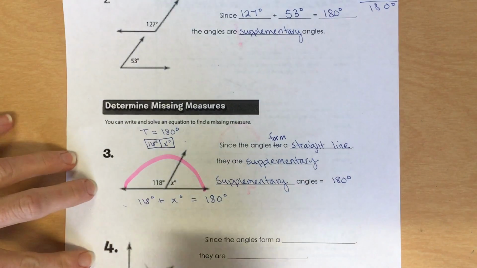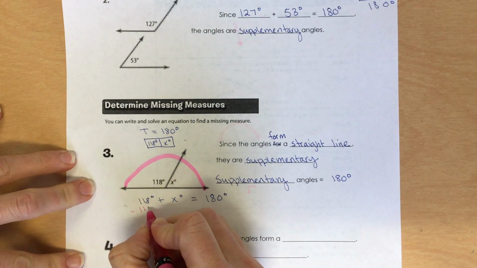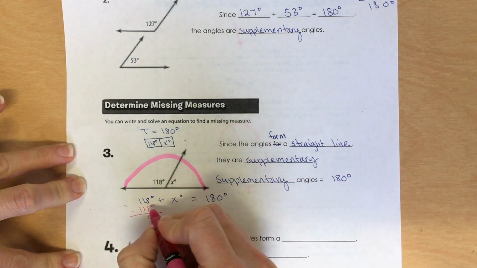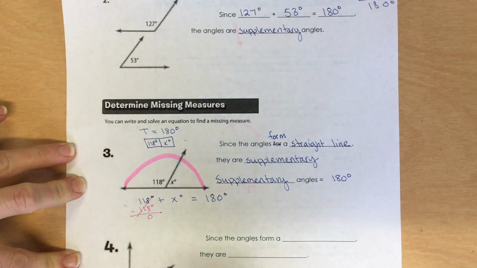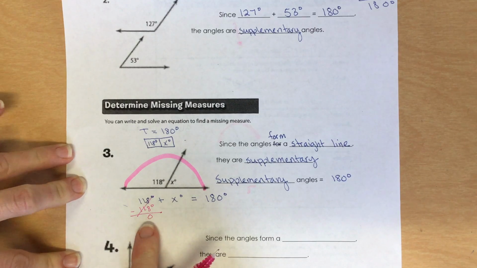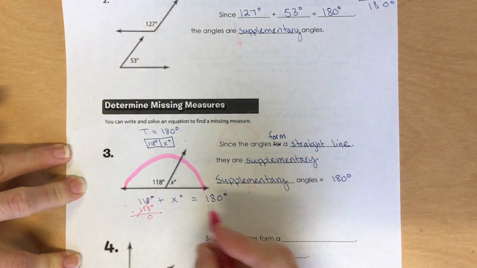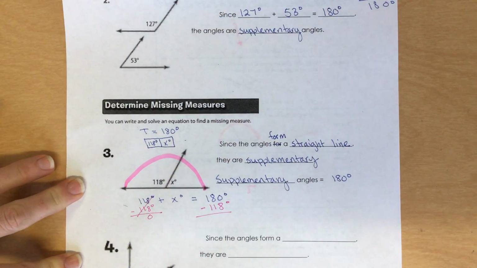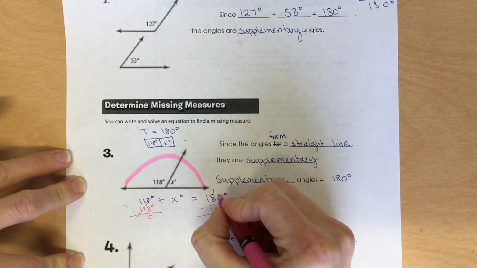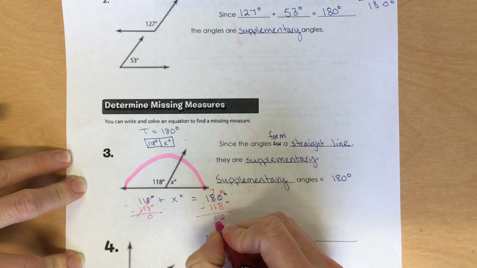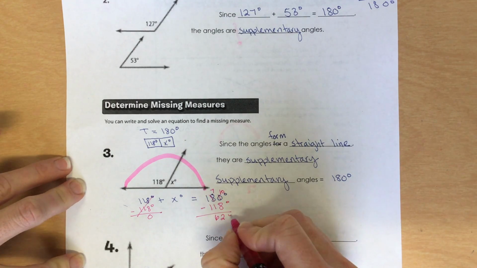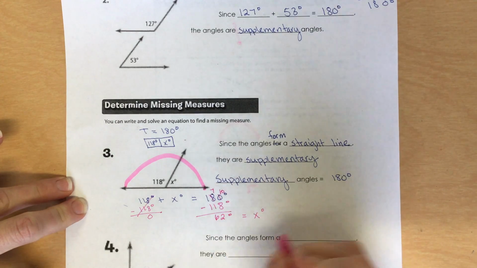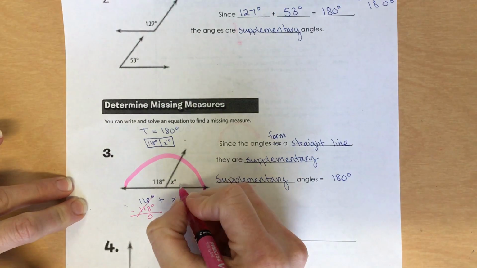I know the opposite of addition is subtraction, so we're going to take away the 118, which gives me 0, so that cancels out. But we have to keep it balanced, so what we do on one side, we do on the other. So we're also going to subtract 118 degrees here. Zero. So this is telling me that x is equal to 62 degrees.